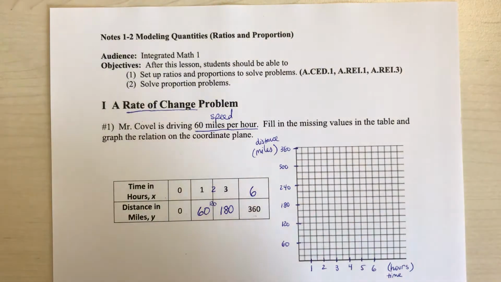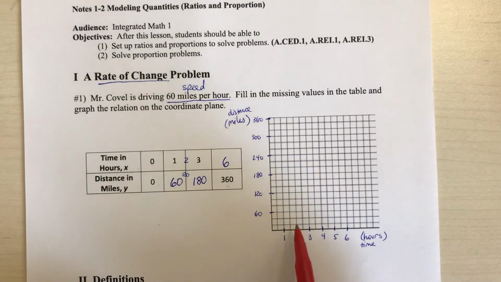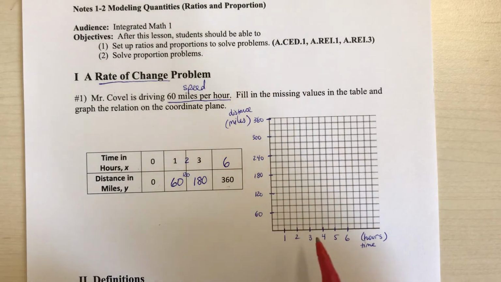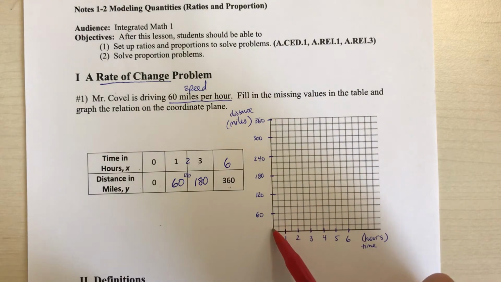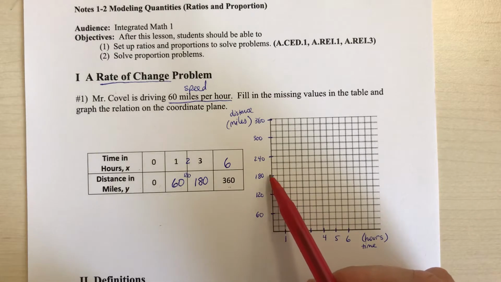And then what we can do here is go over to the coordinate plane. Now notice I've already numbered this. I've already labeled my plane. It's up to you how you choose to label. I counted 2 spaces on the x-axis because if I did 3 spaces, I'd actually run off. And then going up, I counted 3 spaces.